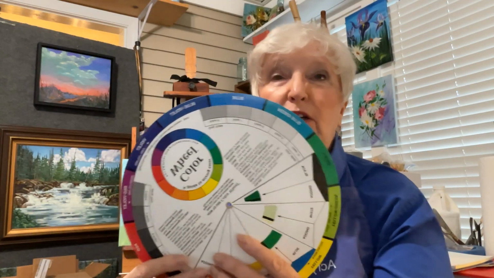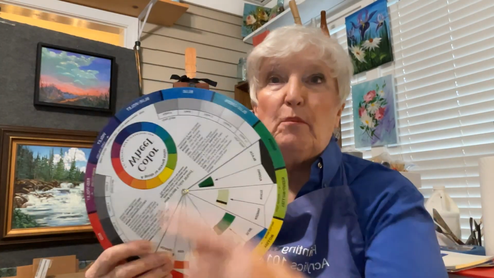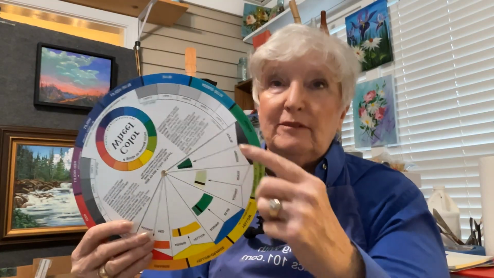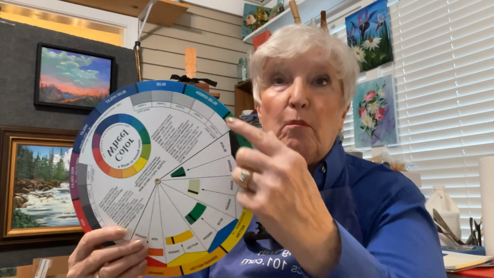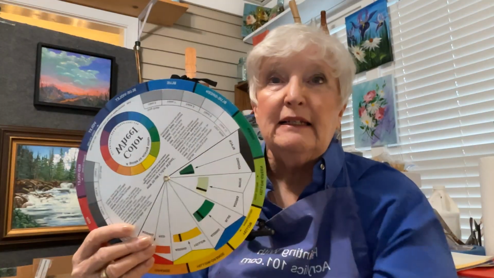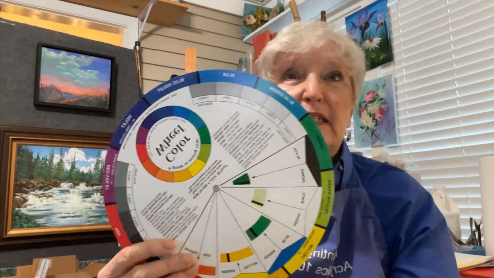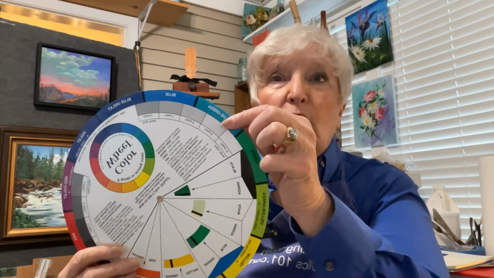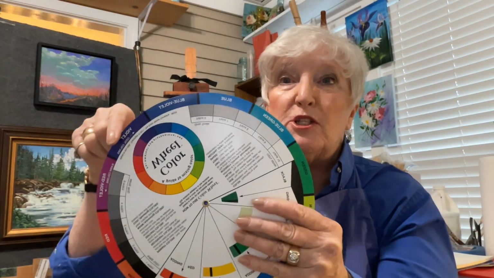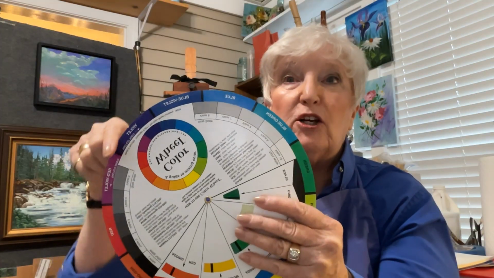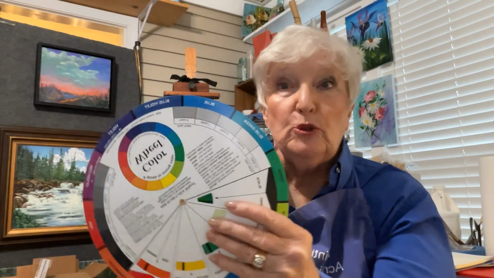Okay, so we're over here on the blue. If the blue leans towards yellow and/or green, you're going to get a warmer blue. Look at this blue compared to that blue. It's not a huge difference, but it's definitely warmer than this blue. On the other hand, if the blue leans towards the purple, you're going to get a cooler blue.